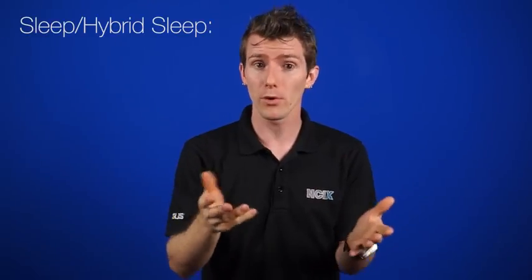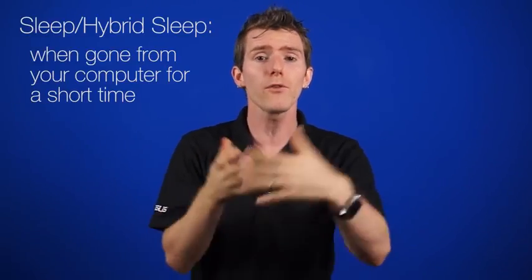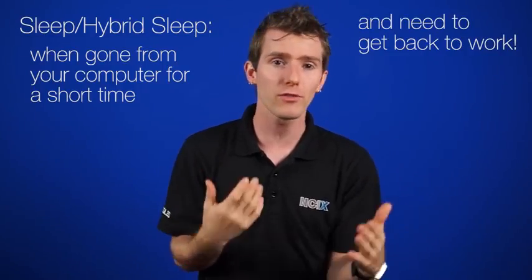So, assuming you actually care about your PC's power consumption, I mean, electricity bills can be expensive, what scenario are each of these modes for? Well, sleep or hybrid sleep is obviously the best for when you'll be gone from your computer for a short time and need to quickly resume your work.